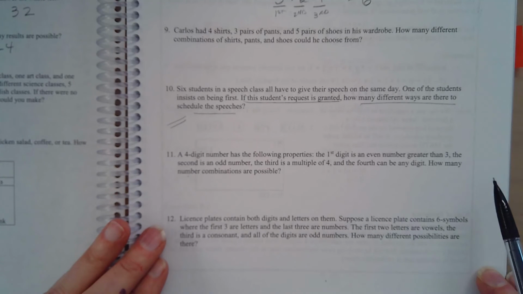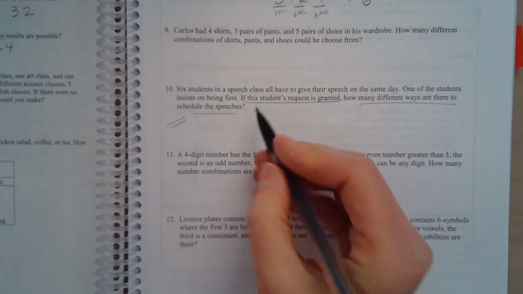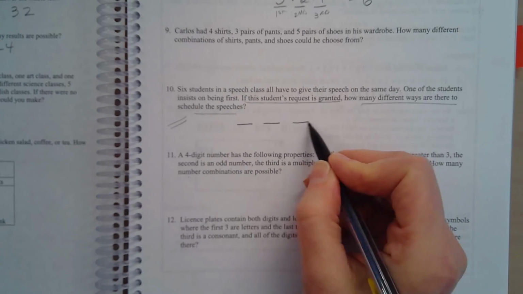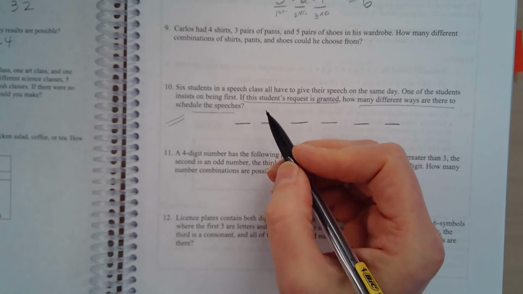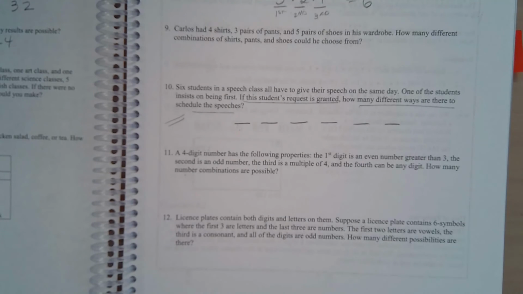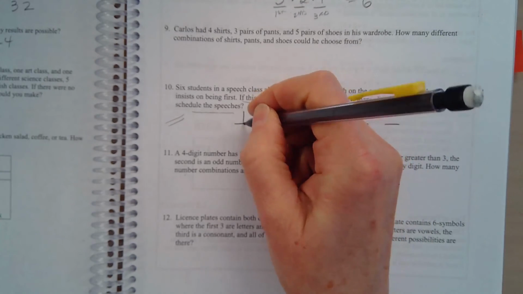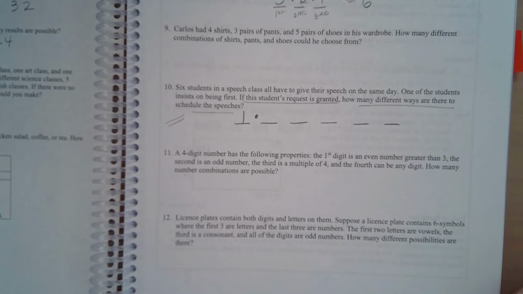You're right. So how many students do I have? 6. Okay, so I have my little clipboard with 1, 2, 3, 4, 5, 6. Who goes first? Who goes second, third, fourth, fifth, and sixth? So whoever this person was, I guess they're really persuasive. Maybe it was Eileen. Eileen says, I have to go first. There's only one Eileen. She's going there. Okay? I've got the rest of the 5 students, right?